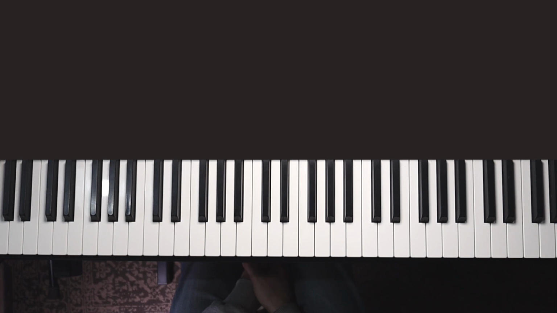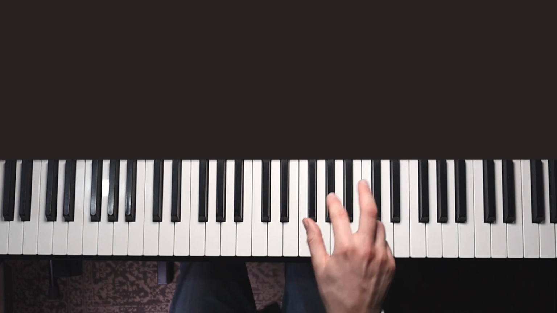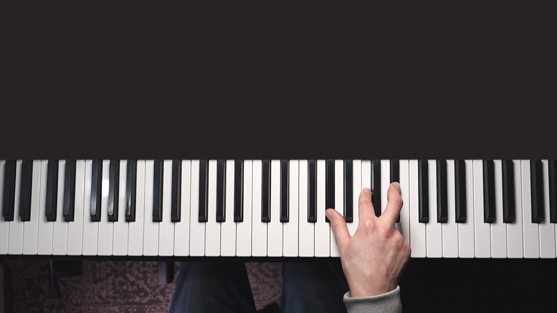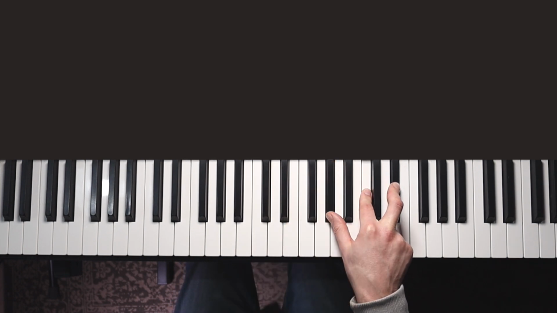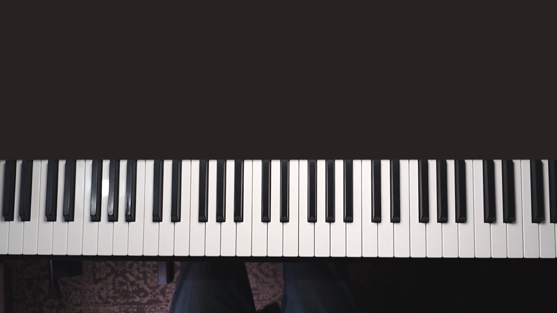A flat major. Black, white, black. Make sure you've got the white note in the middle there on the right. E flat major.